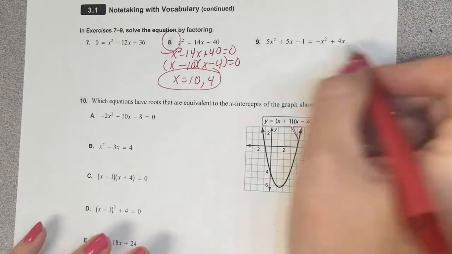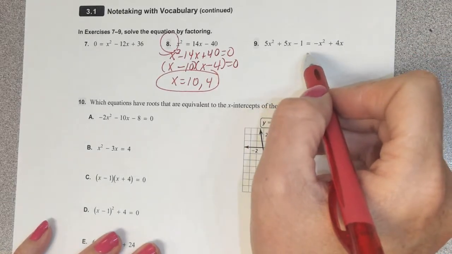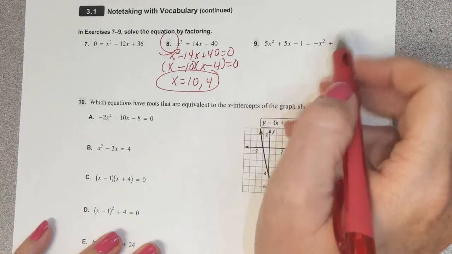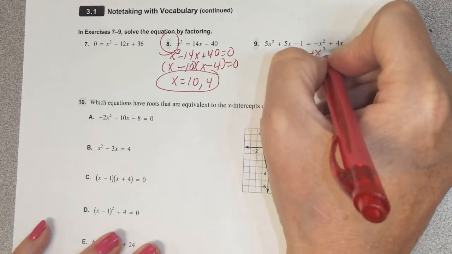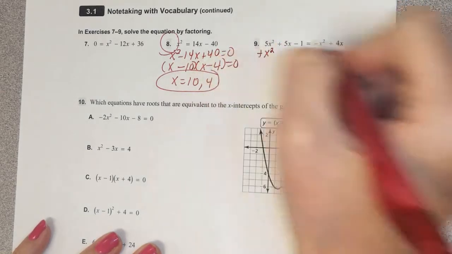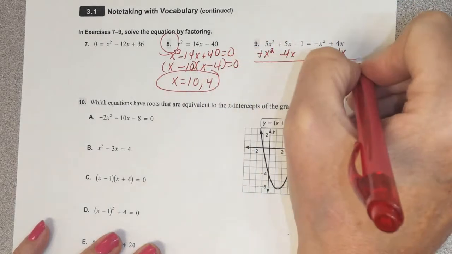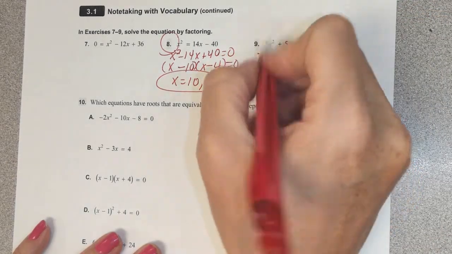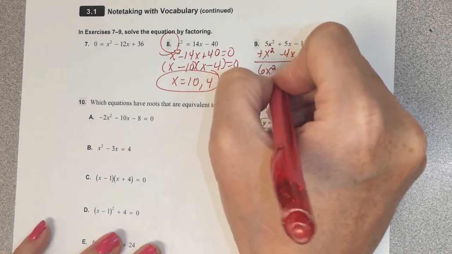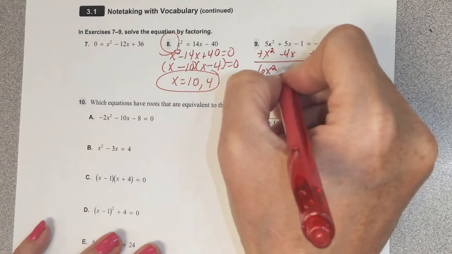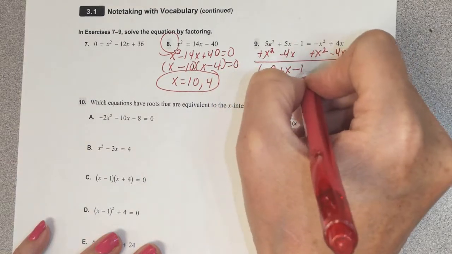All right. What about this one? What do we have to get it set equal to? 0. Add x squared. Subtract 4x. So 5x squared plus x squared is 6x squared. 5x minus 4x is x. Minus 1 equals 0.